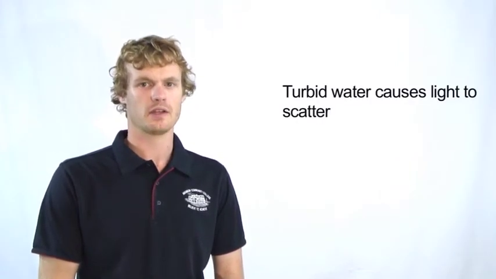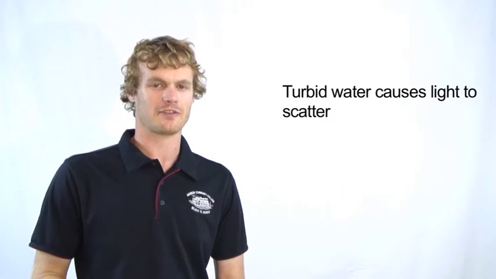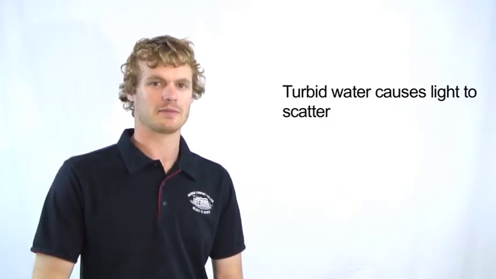First of all, if the water is turbid, so it has floating particles in it and it's not 100% pure, which no water is 100% pure in the ocean, we're going to have some of the light scattered. So we're going to need a powerful laser so that we can actually have some of the light going through like we want it to.